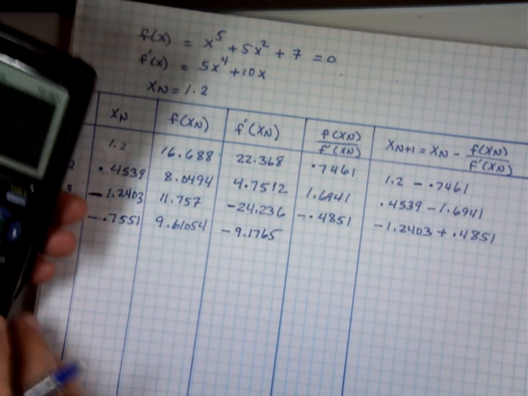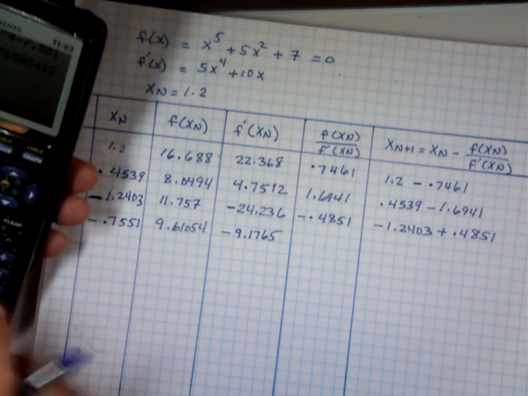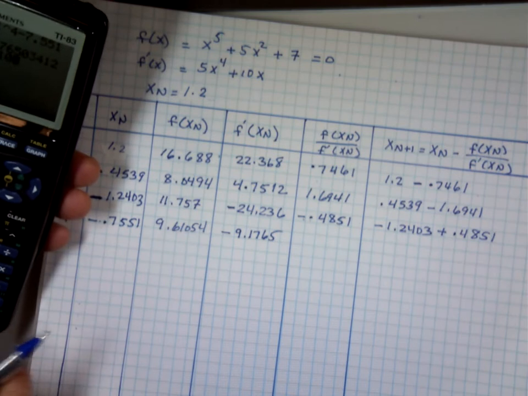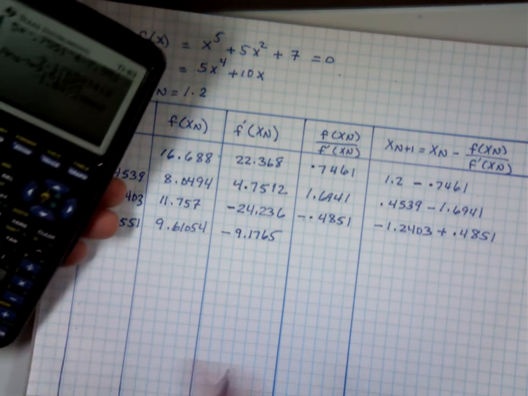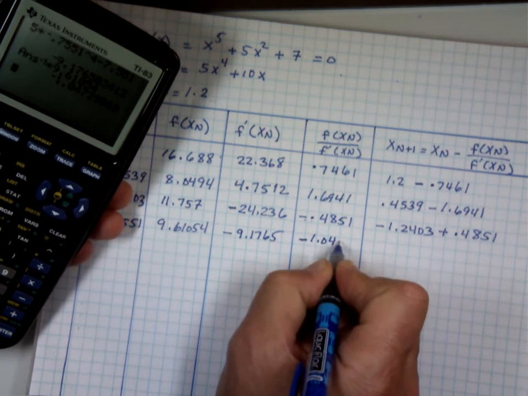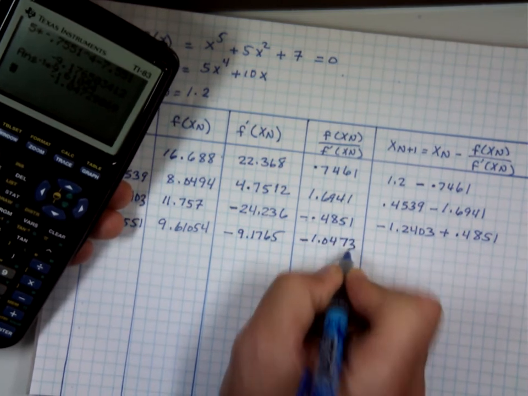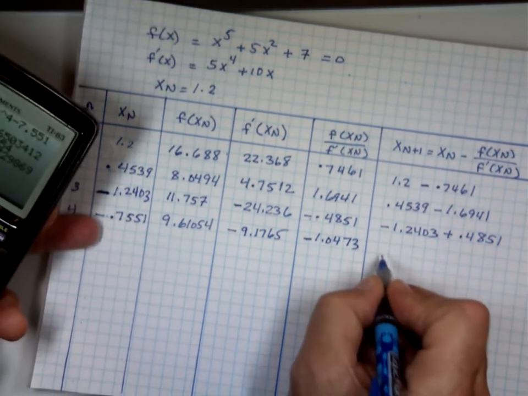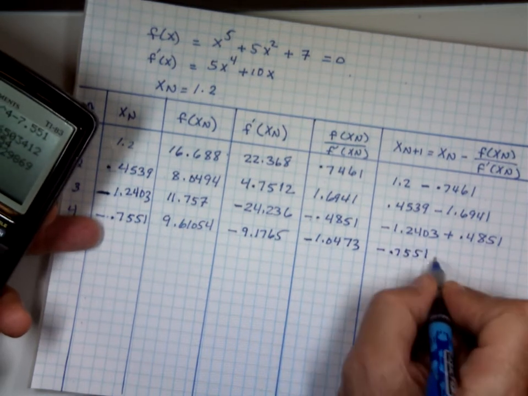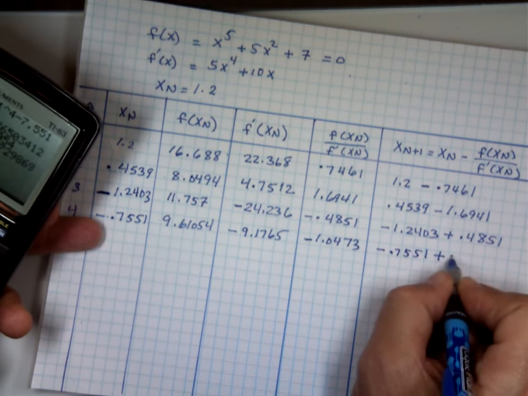The next value. So to divide them, this is negative 1.0473. The next number is going to be negative 0.7551 minus a minus, that's plus 1.0473.